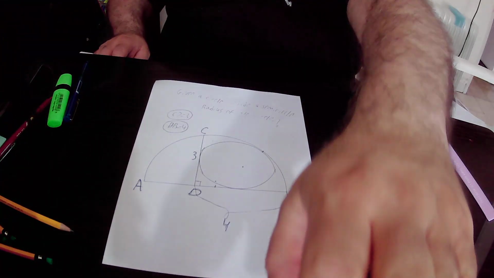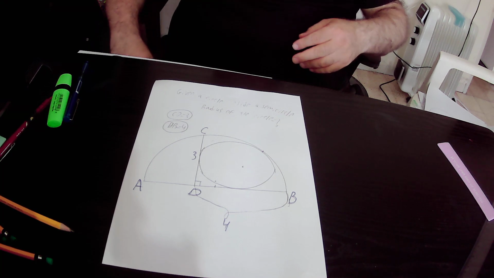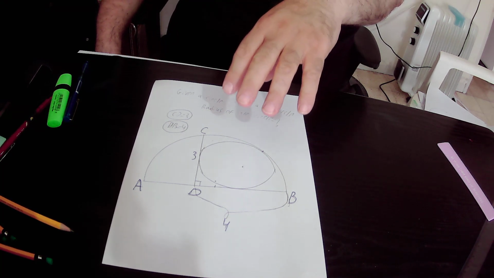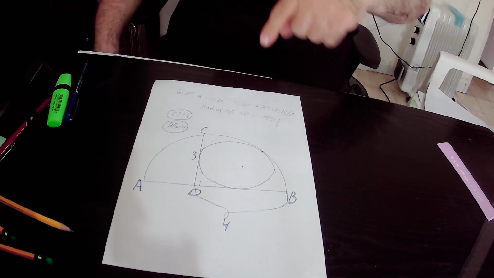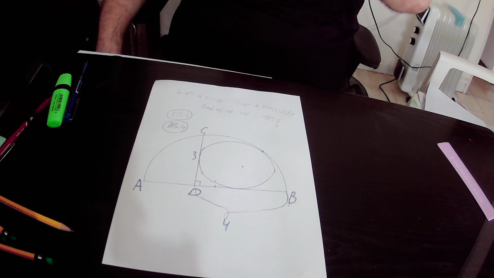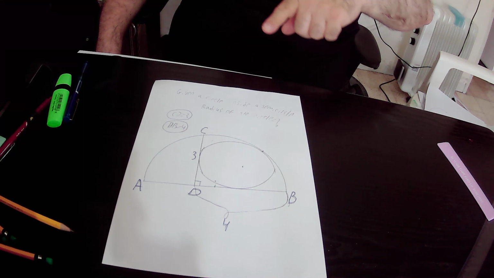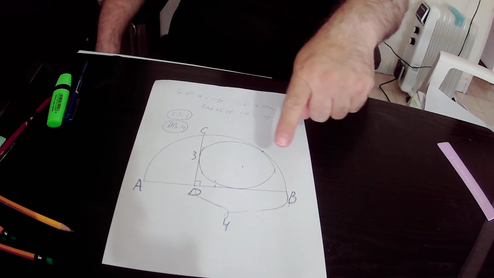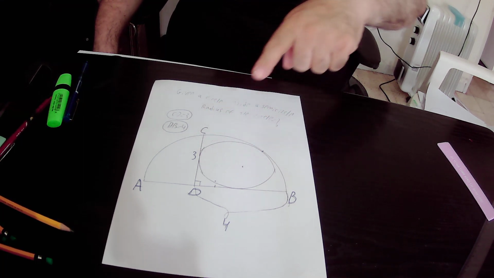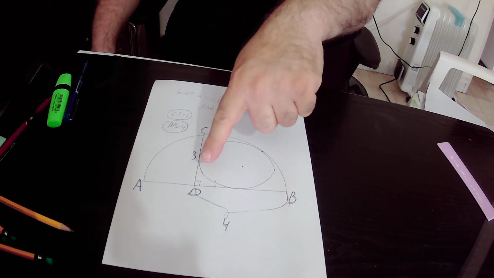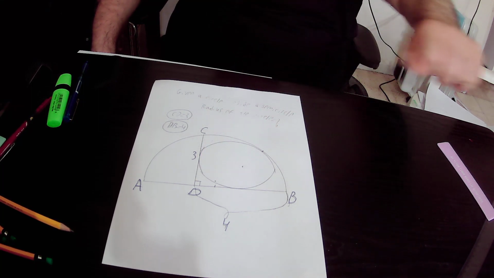And now in this lecture we'll find out the radius of the small circle. In the drawing we have a small circle that is inscribed by a semicircle, and we know that line segment DB equals 4 units, line segment CD equals 3 units, and angle CDB is a right angle, equal to 90 degrees.